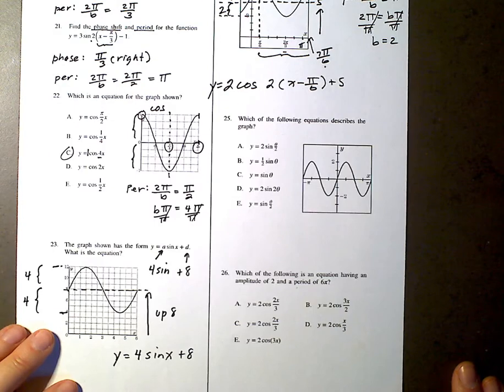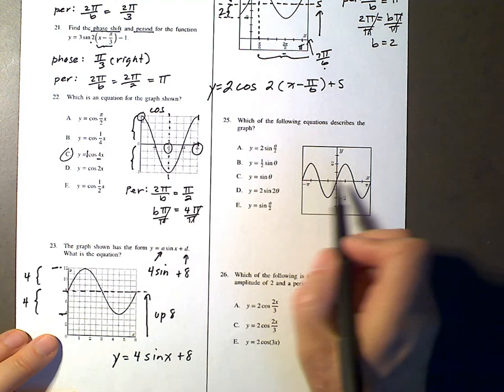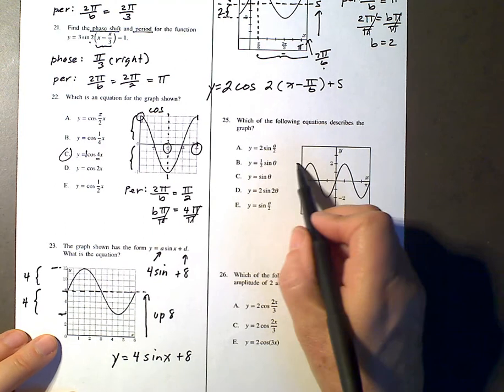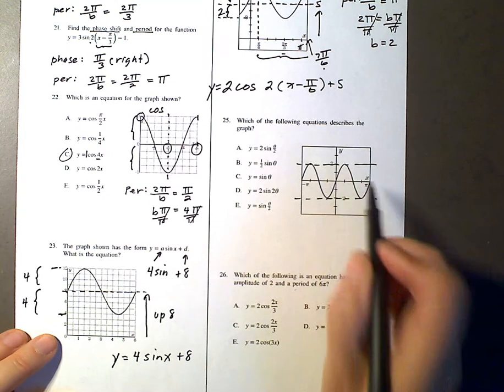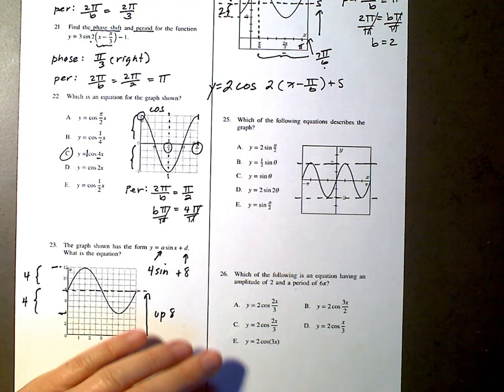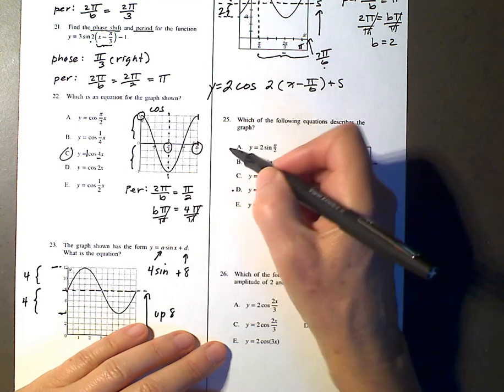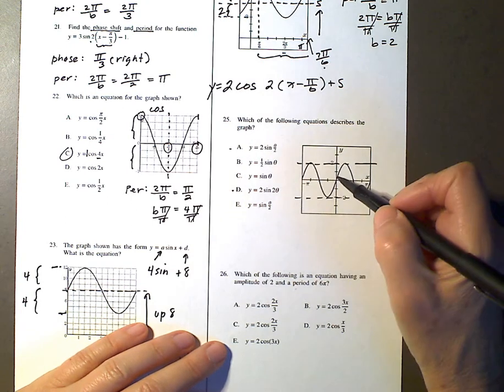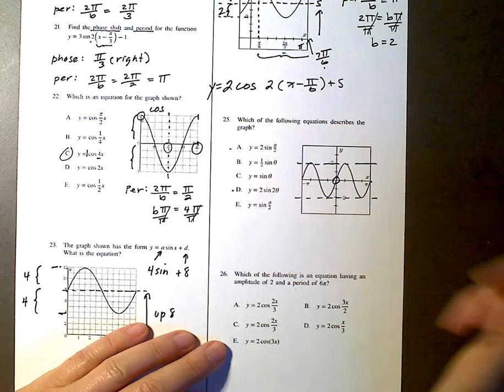Okay, number 25. Which of these equations describes the graph? Well, this looks like it's got an amplitude of 2, and it's centered here on the x-axis vertically. So this is going to be either D or A in these choices. It looks like the sine function because it starts at the middle. Its period appears to be pi.